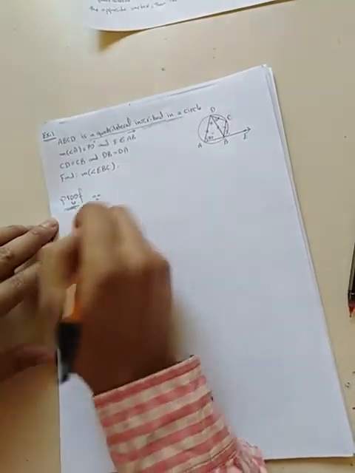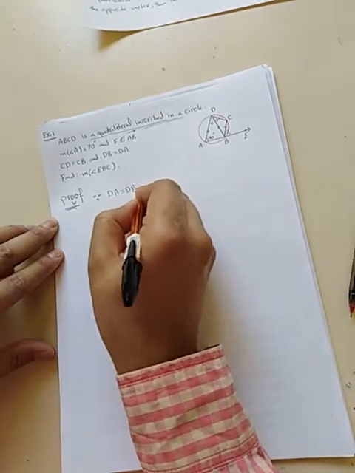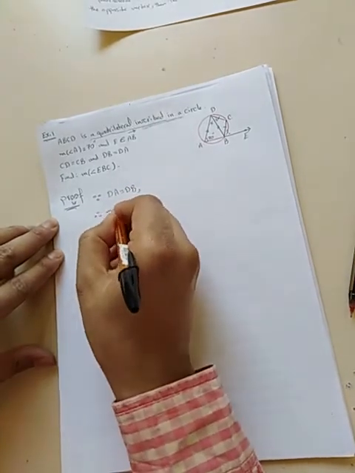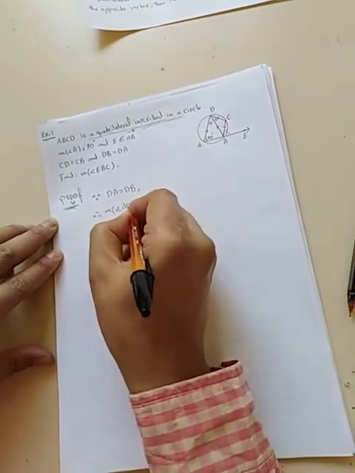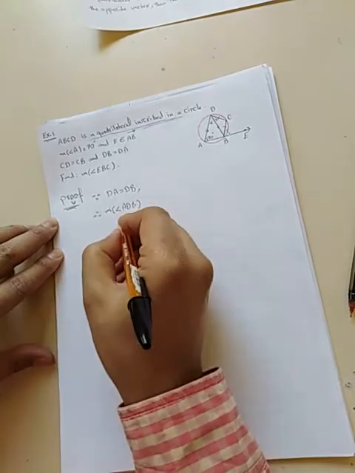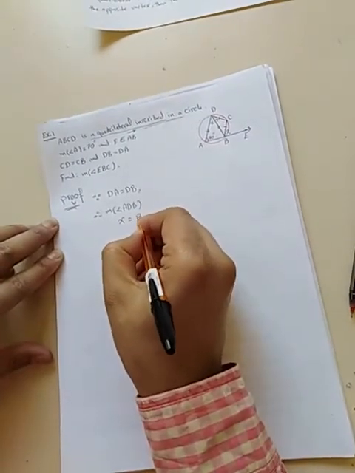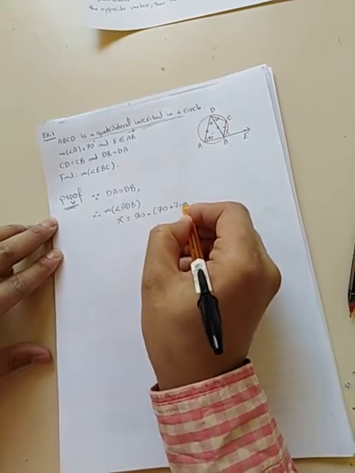Since DA equals DB, therefore measure angle ADB, or we can say x, equals 180 minus 70 plus 70.